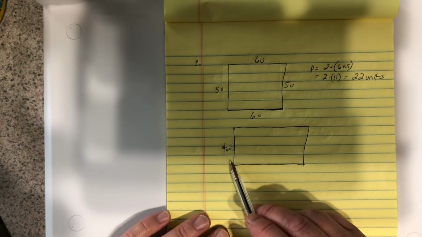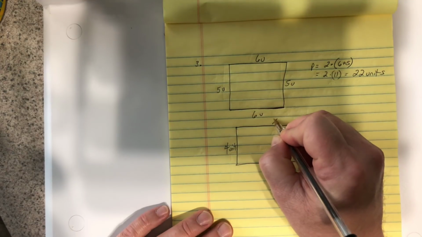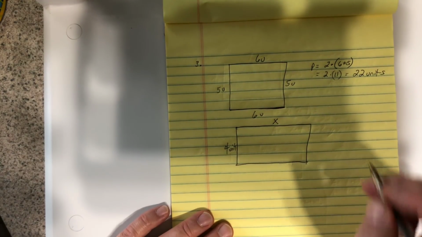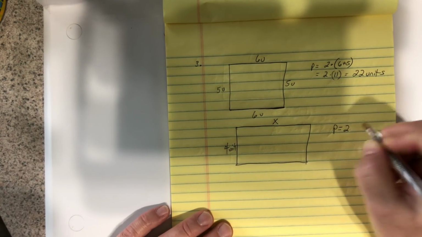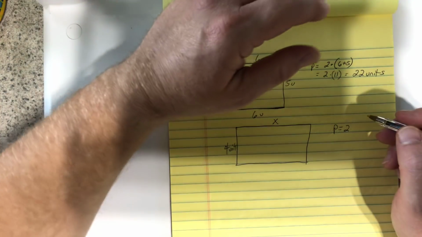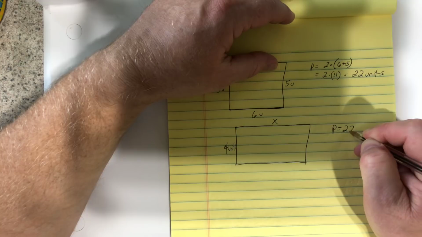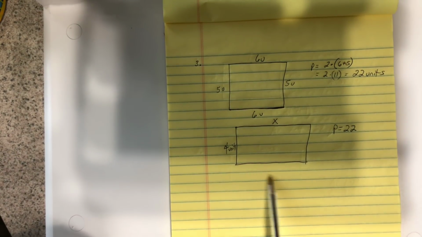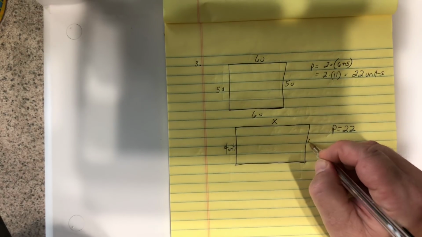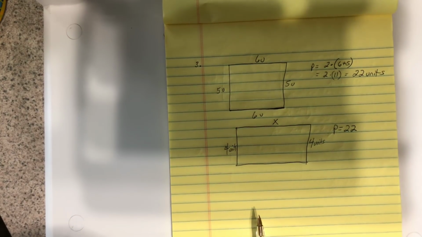And then let's just say, for fun, that we don't know this, but we do know perimeter equals 22. So what would this other side have to be? We know this is 4. What would the other side have to be?